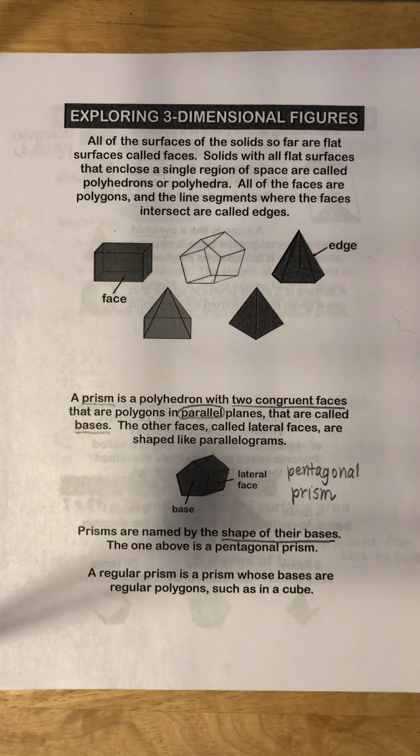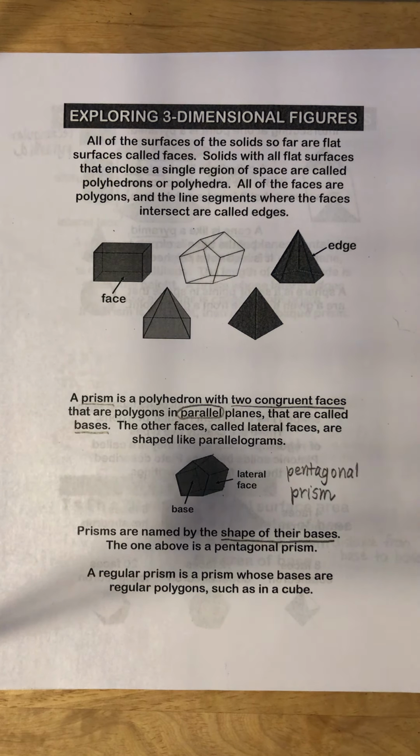Alright guys, let's recap what we talked about in the last video. We are talking about three-dimensional figures. We've learned a lot of vocabulary. Some of the main vocabulary words that we have learned: base, face, edges. We already knew words like vertices. And we started talking about prisms. We said that a prism is a three-dimensional figure that has two bases, and those bases are parallel and congruent.